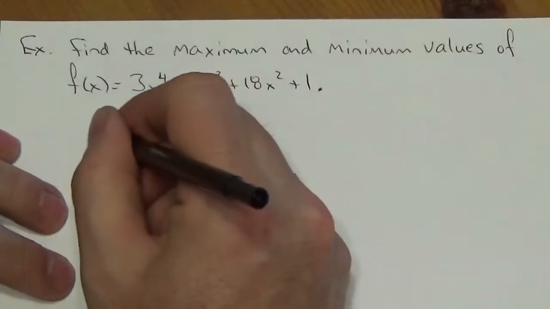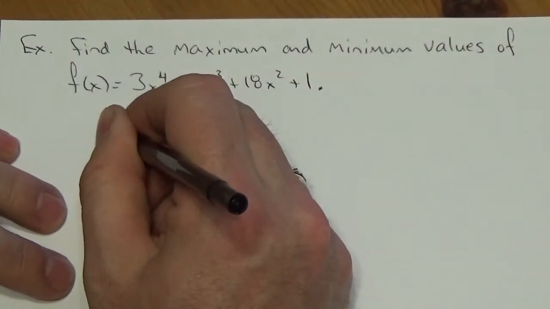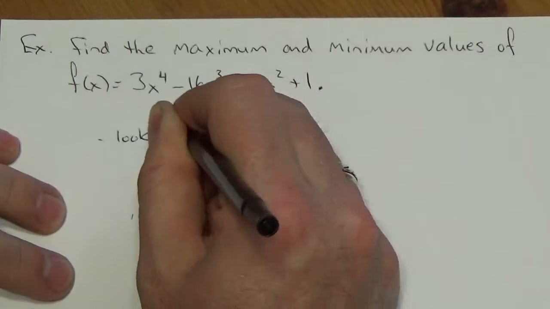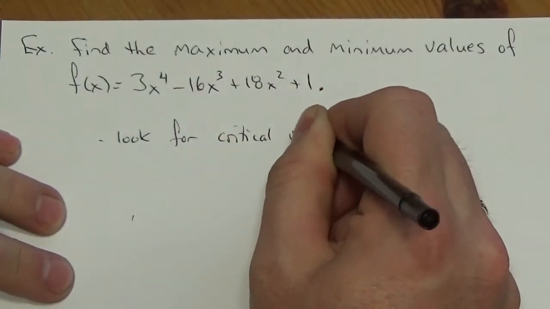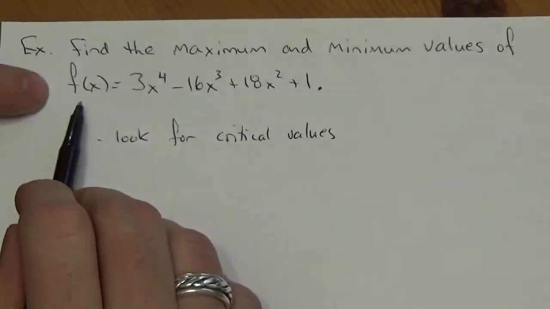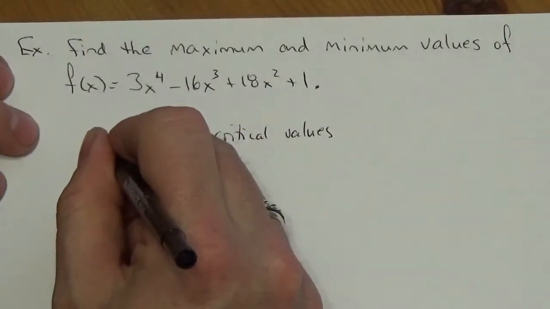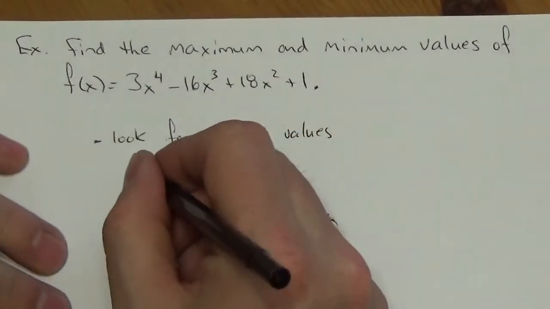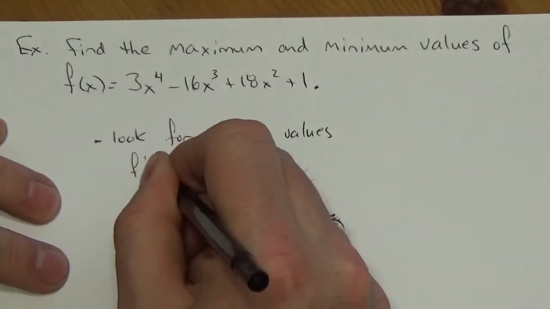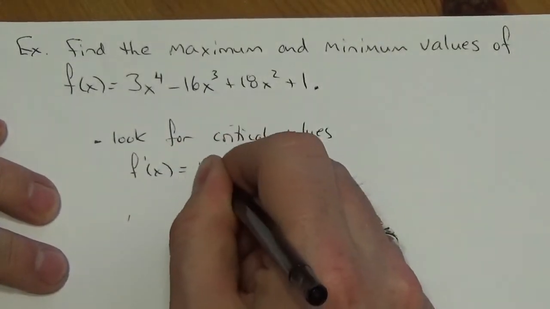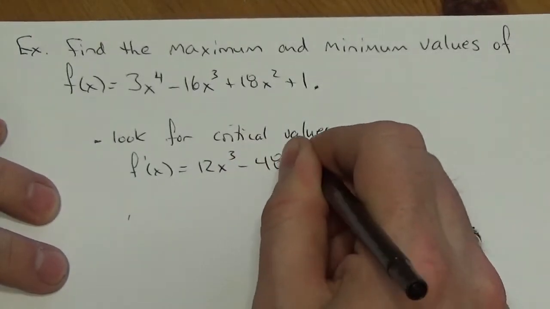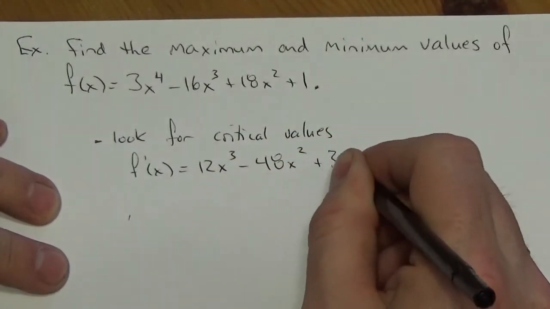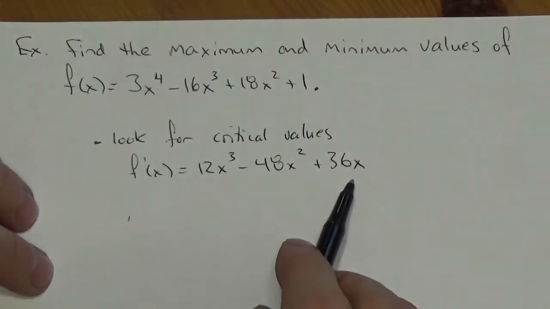And actually, the number one thing that we're going to do first is look for critical values of the function. So we're looking for places where the derivative is 0 or undefined. So first of all, let's take the derivative, and that will be 12x cubed minus 48x squared plus 36x.